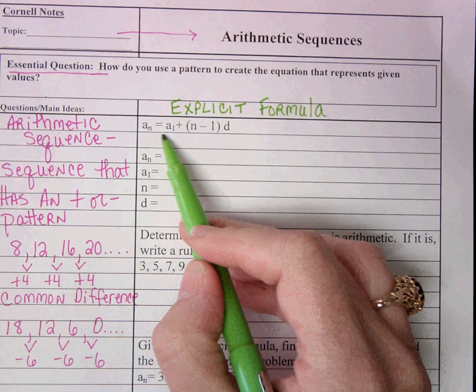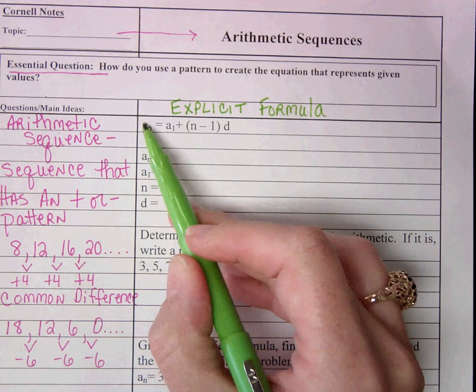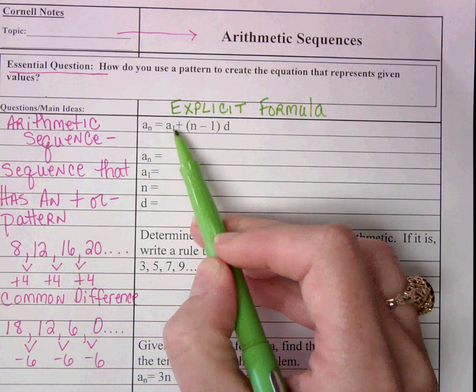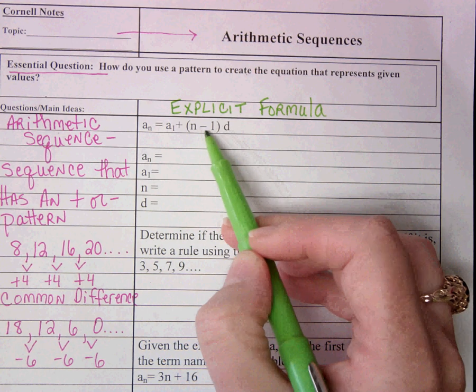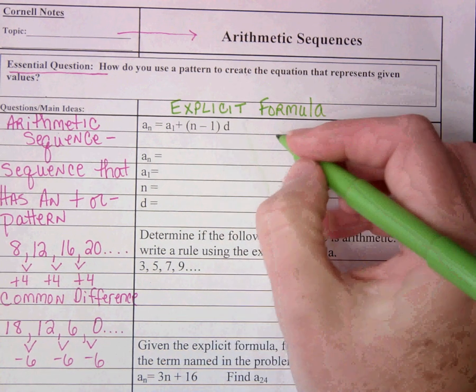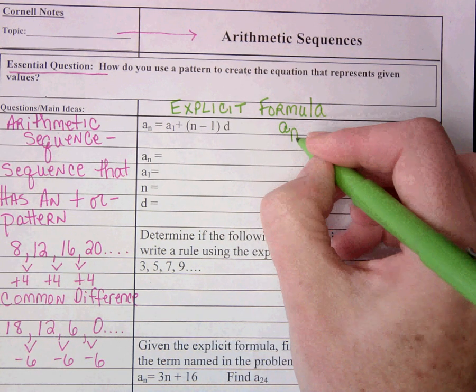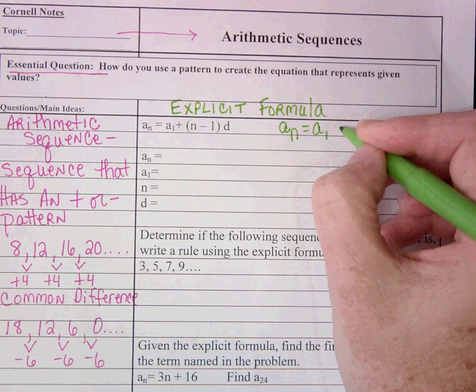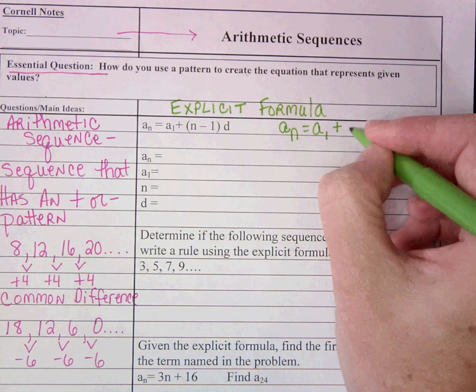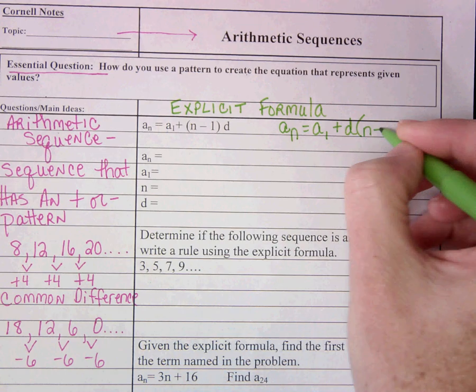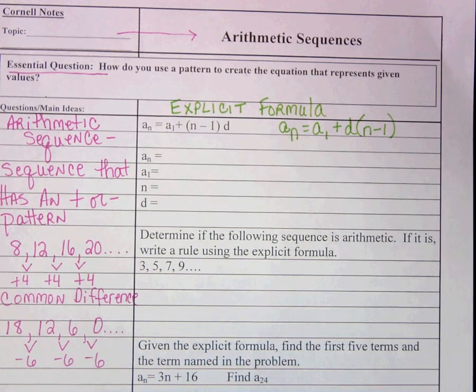This is the explicit formula right here. A sub n equals a sub 1 plus n minus 1 times d. I think it's probably more comfortable for you to see the d in front, but you could see it both ways, and so I just want to show that.